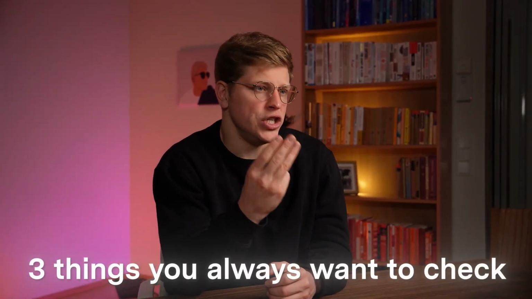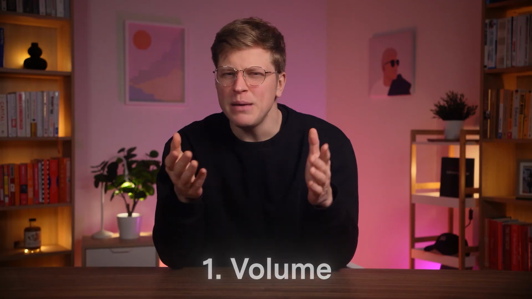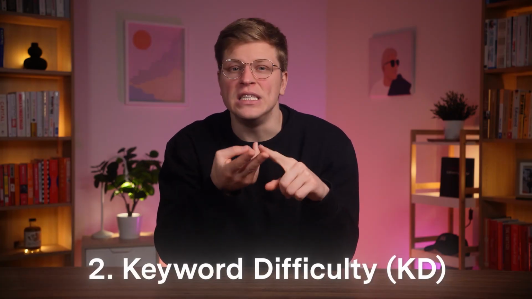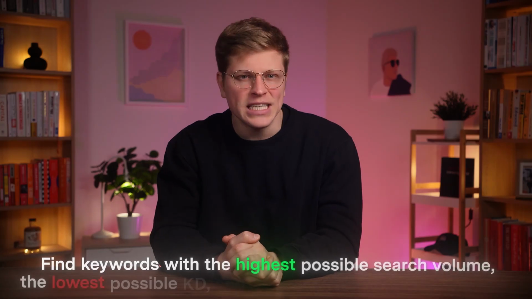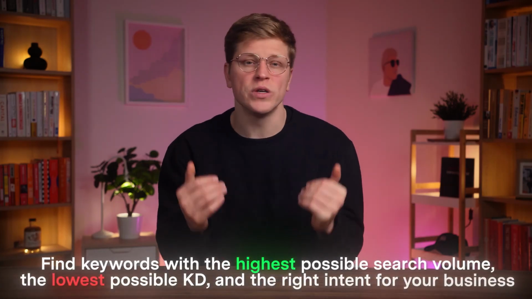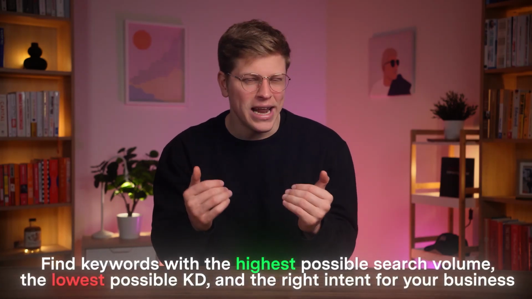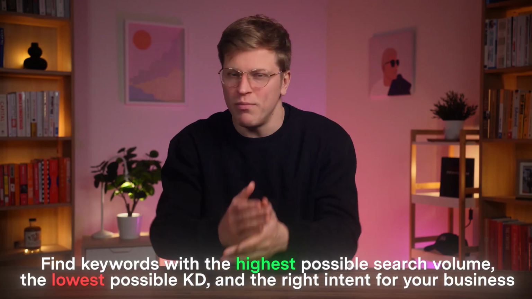When building your target keyword list in SEMrush, there are 3 things you always want to check. First is volume. How many people search for this keyword each month? Second is keyword difficulty, also known as KD. How hard is it to rank for it? And third is search intent. Why someone is searching for this keyword in the first place? So here's the formula. Find keywords with the highest possible search volume, the lowest possible KD, and the right intent for your business.